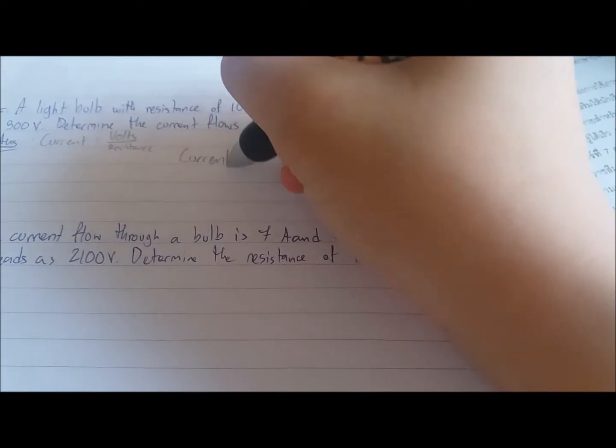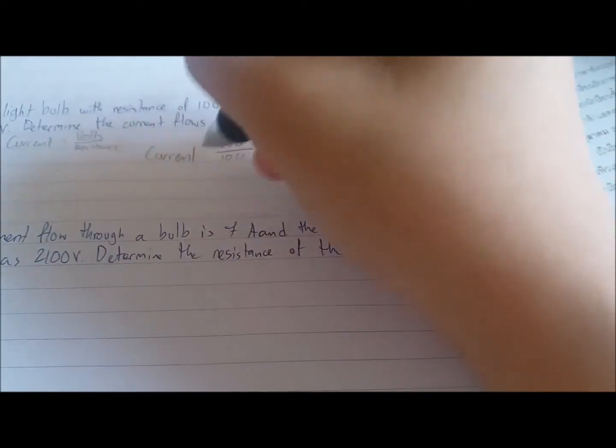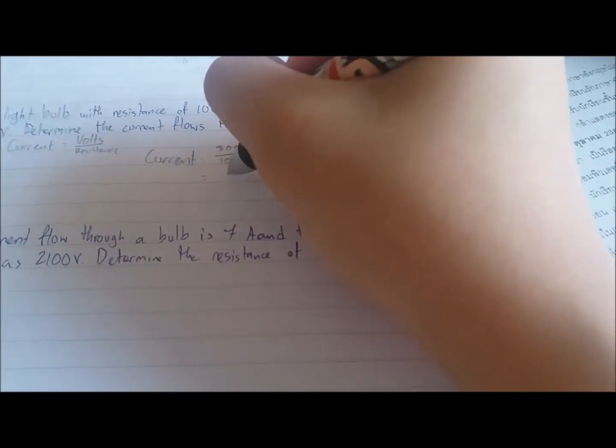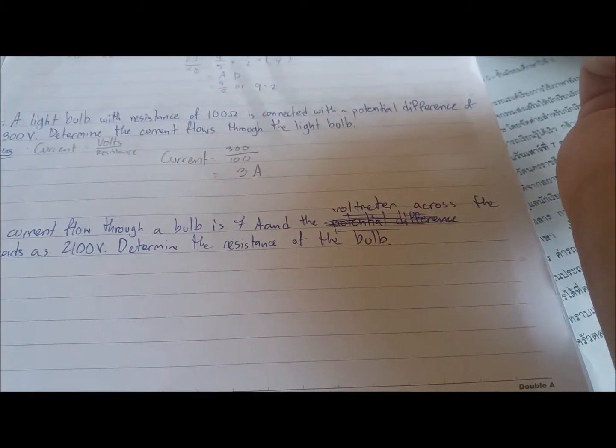We already know that the volts is 300. So current equals 300 divided by 100 ohms, which is the resistance. We cancel the zeros and we get 3 amperes of current.